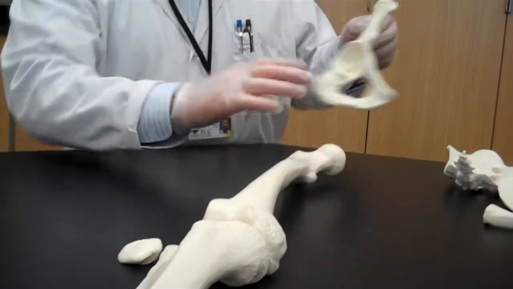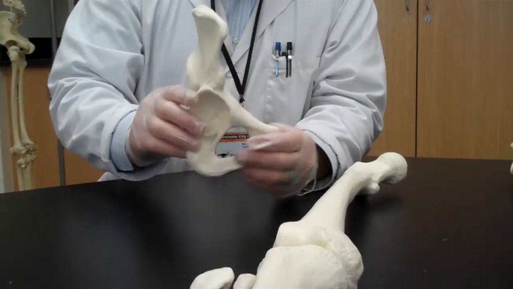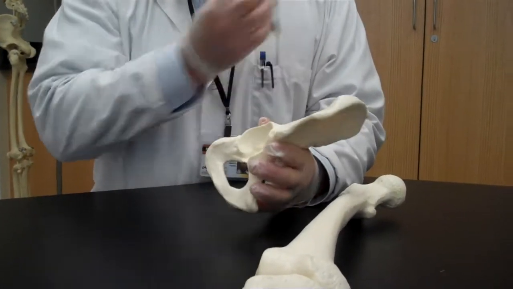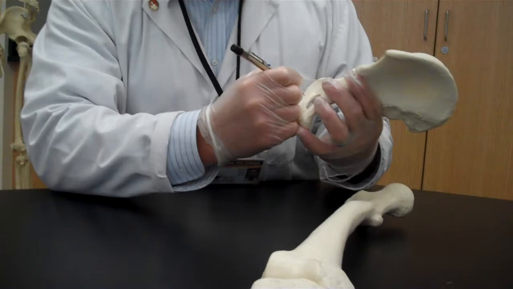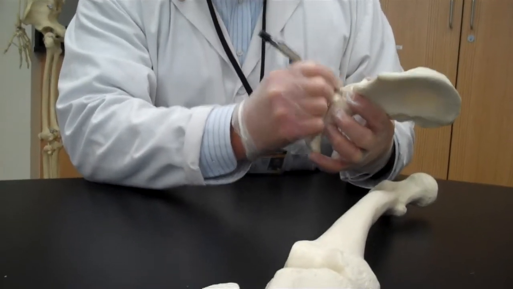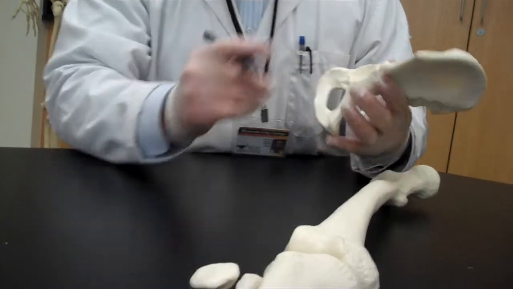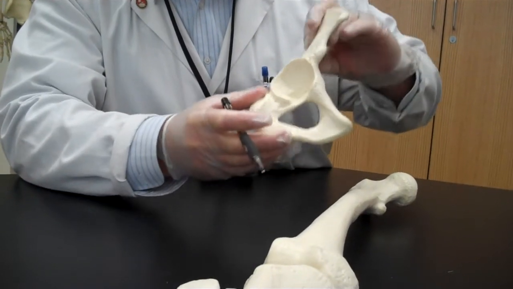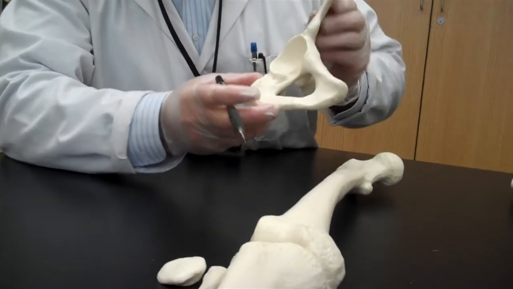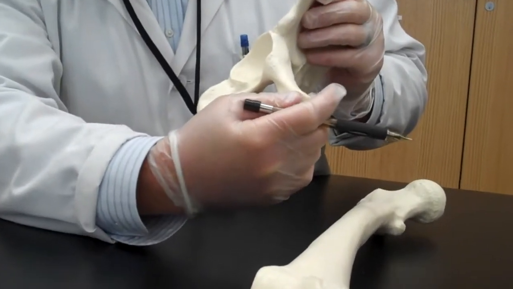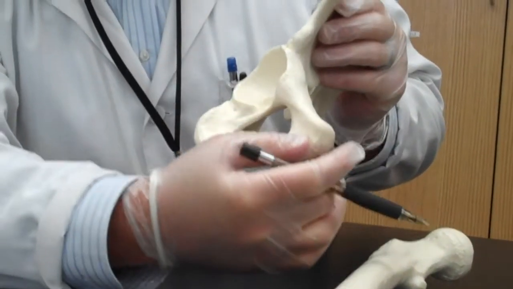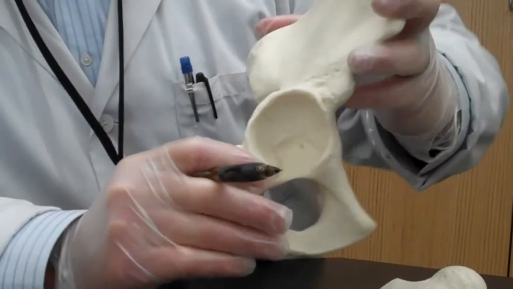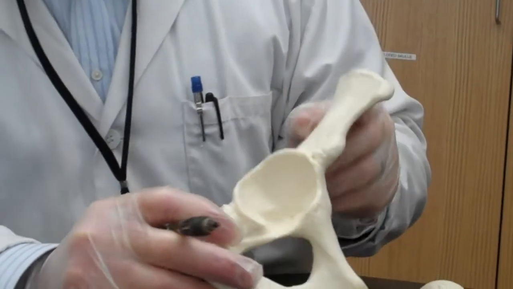All right, so the os coxa. On the os coxa there are three main portions to this bone. This bone is going to be made up of three portions. If you notice here, the posterior portion, the lower part here, is the ischium. This front anterior part, and this portion right here, is the pubis, and then the entire upper portion of this irregular bone would be the ilium.